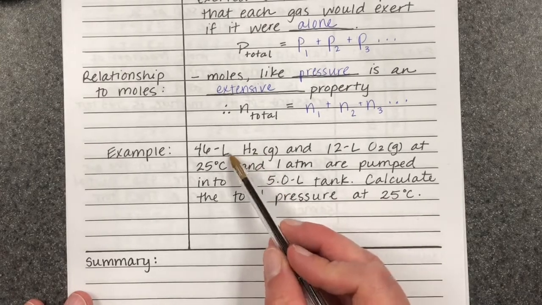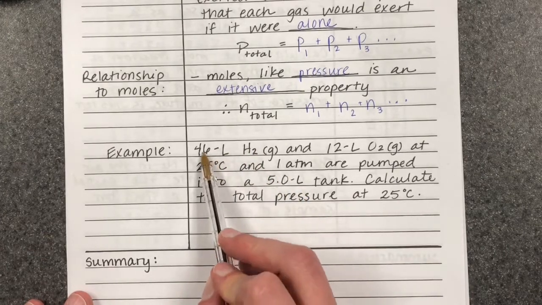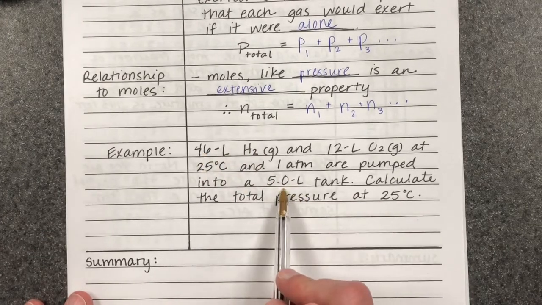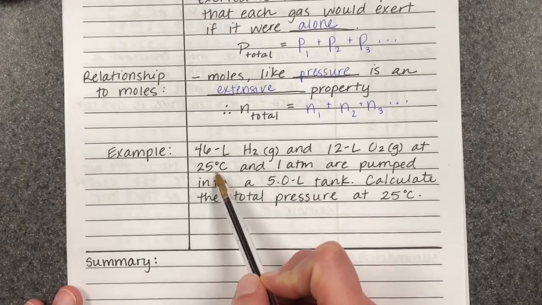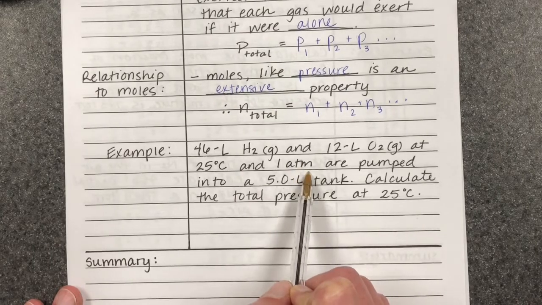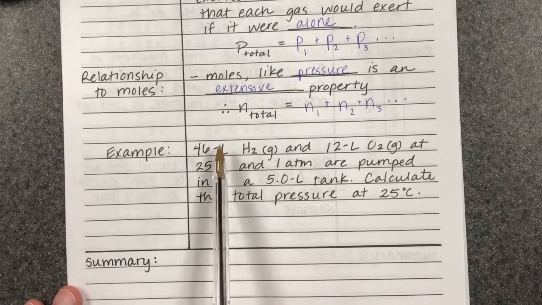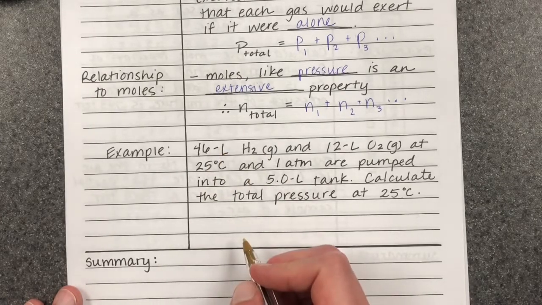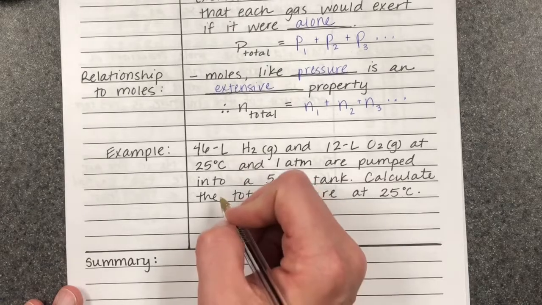We are changing the volume of these gases. So for the hydrogen, it's going from 46 liters to 5 liters, okay? It's gonna stay at the same temperature, but of course this is gonna change the pressure in the tank. So notice that the temperature is not changing, but the pressure is. And so first thing we can do is we can use Boyle's law to figure out the new pressure of the hydrogen when it goes into the 5-liter tank.